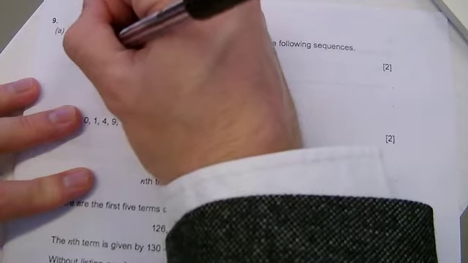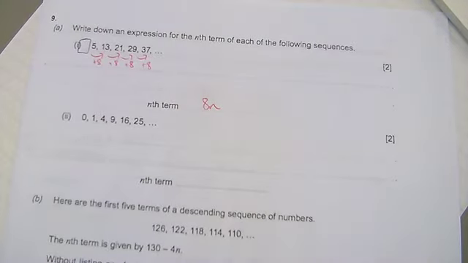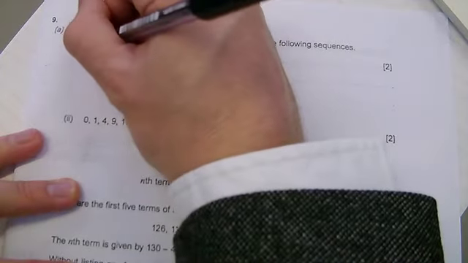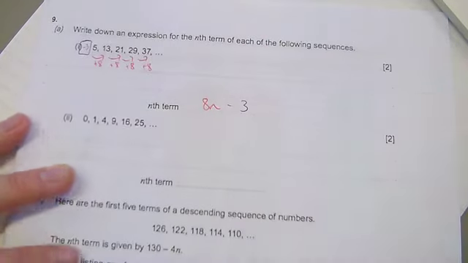Okay. Come and work out the number in front of the first term here. What would this number be? 5 minus 8, which is very good. So my answer is 8n minus 3.